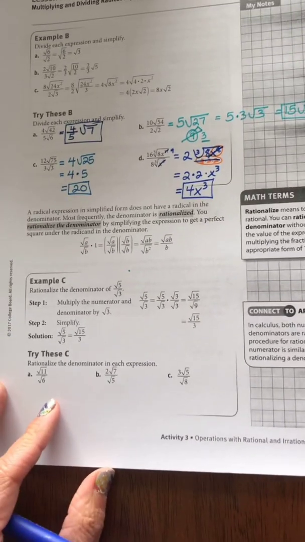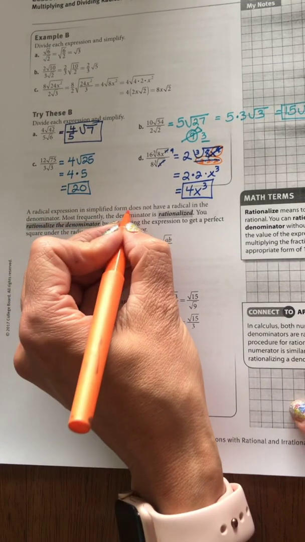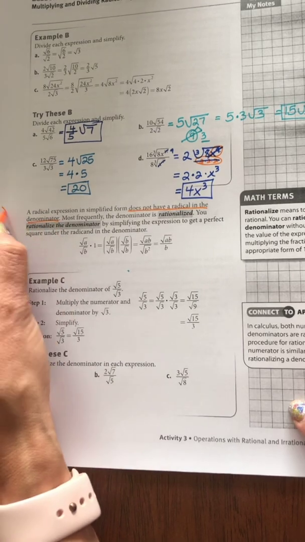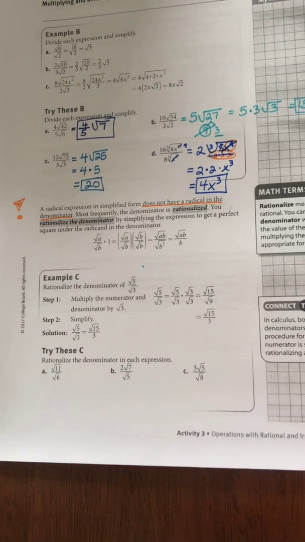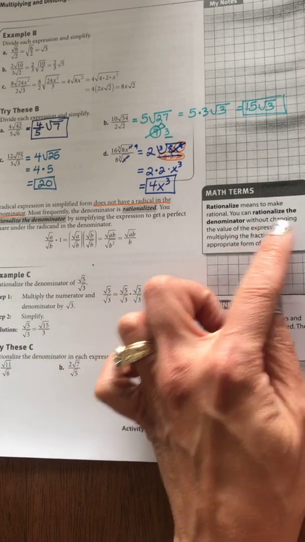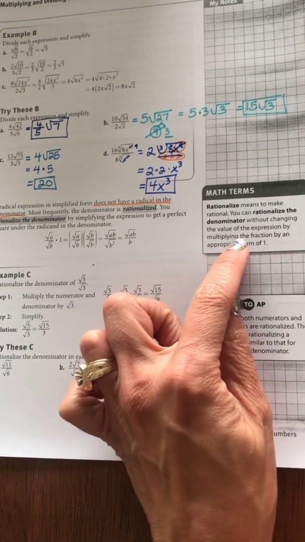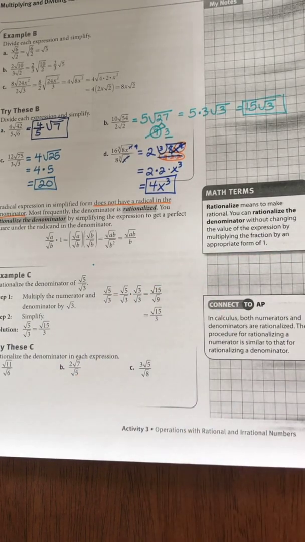Nice. A radical expression in simplified form does not have a radical in the denominator. So if it is simplified, you will not have a radical in the denominator. Ever, ever, ever. Okay? That's how you know when you're done simplifying. Most frequently, the denominator is rationalized. To rationalize means to make rational. You can rationalize the denominator without changing the value of the expression by multiplying the fraction by an appropriate form of 1. So I'll show you what it means to rationalize.